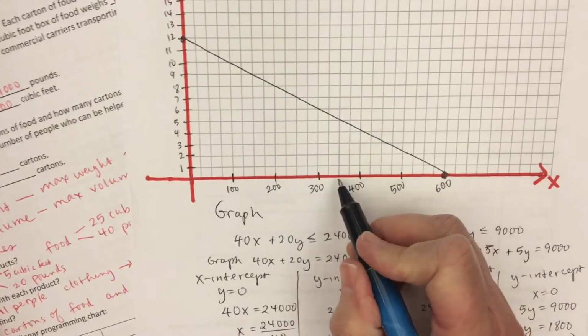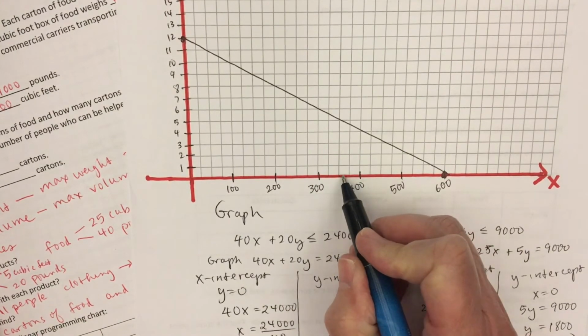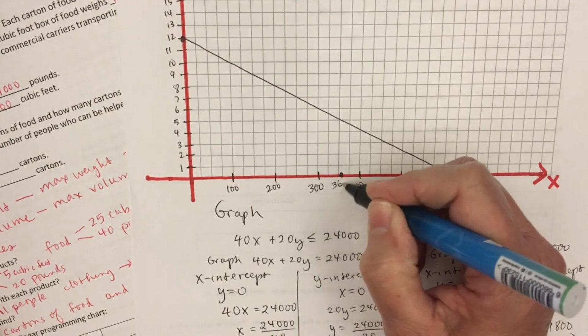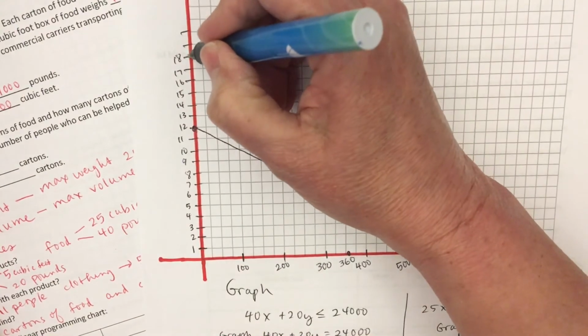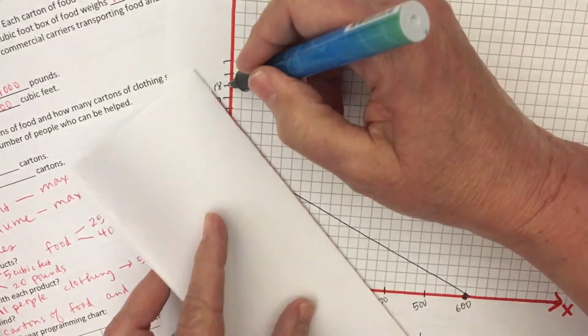So, well, 350 would be right there at the second square from 300. A little bit more. There's 360. And then 1800 on the y-axis. And sketch a line that connects those.